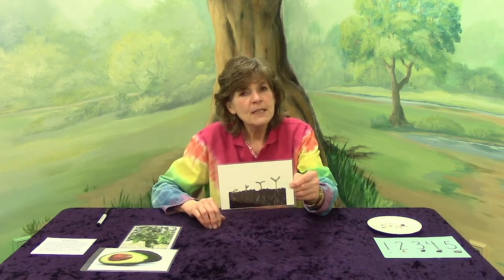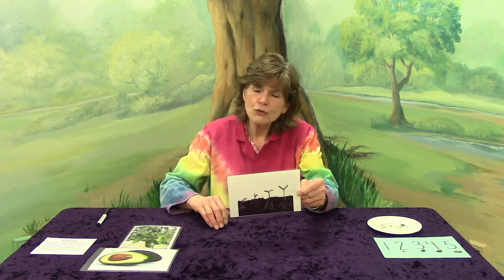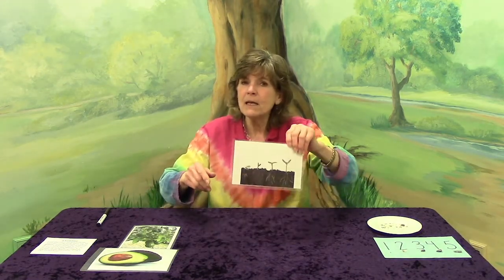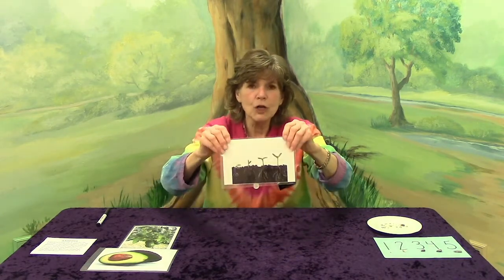When you get seeds ready to be sprouted, they only need just a couple of things to grow and be healthy. What do you think they might need? You're right, they need some water. Where would they get the water from? The rain, exactly. And they need sunlight. So they need the sunshine, they need rain, and adequate space to grow.